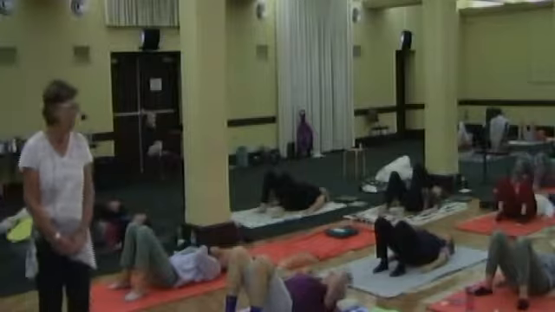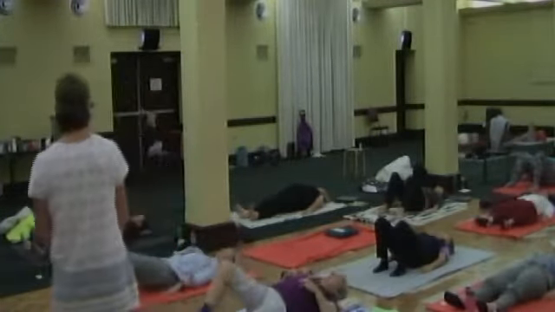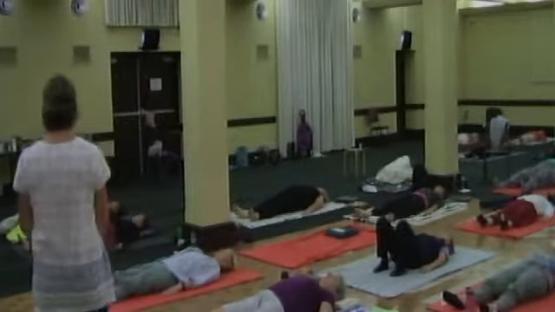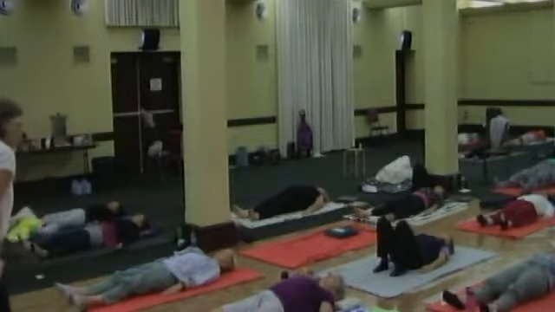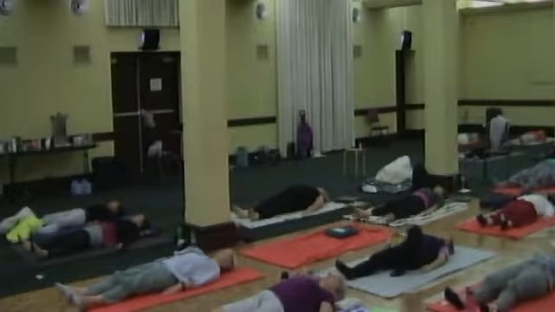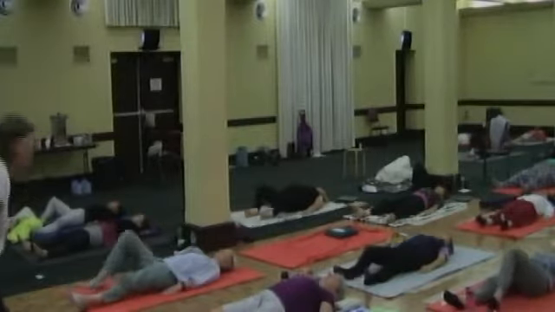So have a little rest. Let your legs down and rest. And see, has that changed anything in the way that you're lying there, in the way that you're sensing yourself? And bend your knees up again. Stand your feet.